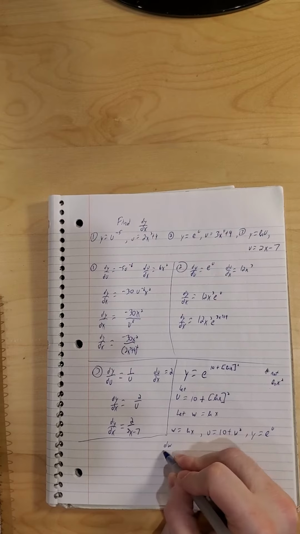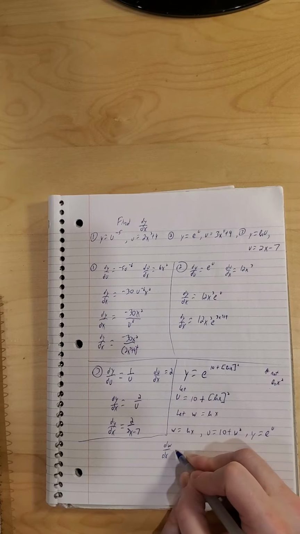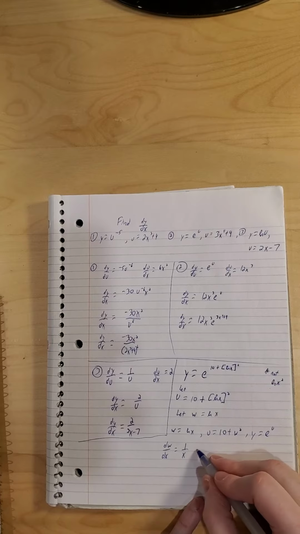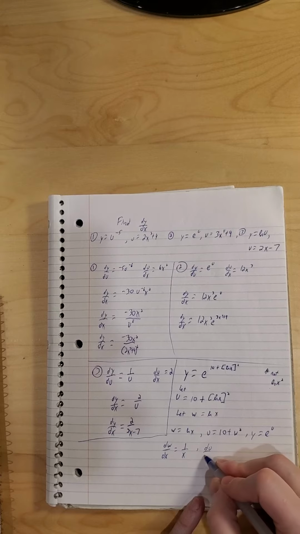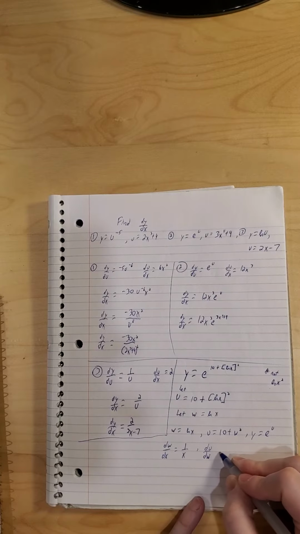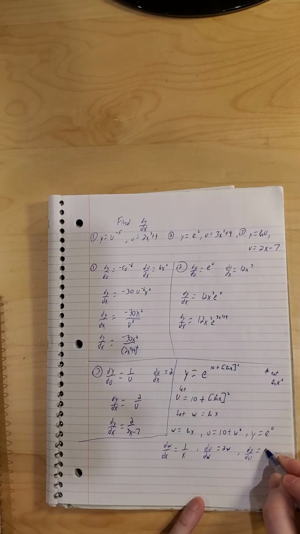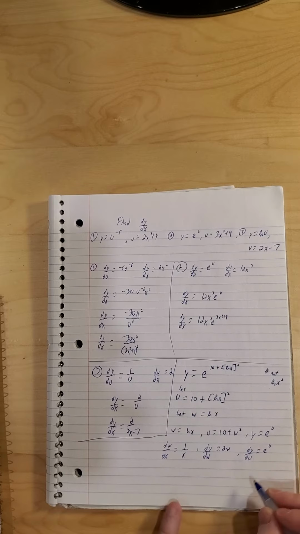So derivative of w with respect to the variable x is 1 over x. Derivative of u with respect to the variable w is 2w. And derivative of y with respect to the variable u is still e to the u.